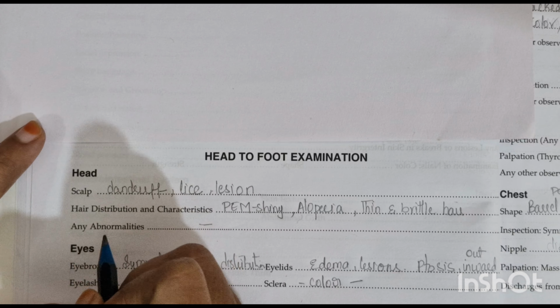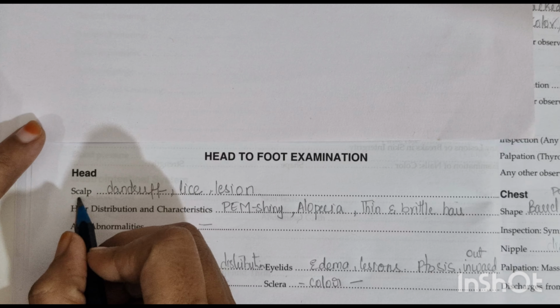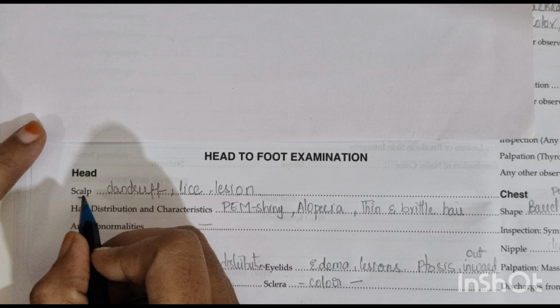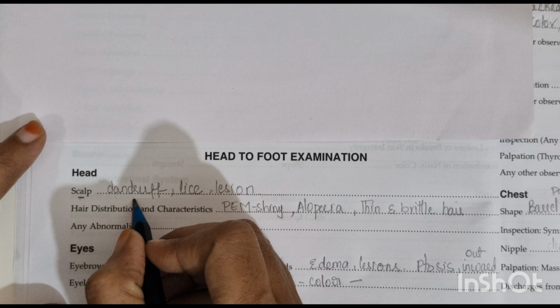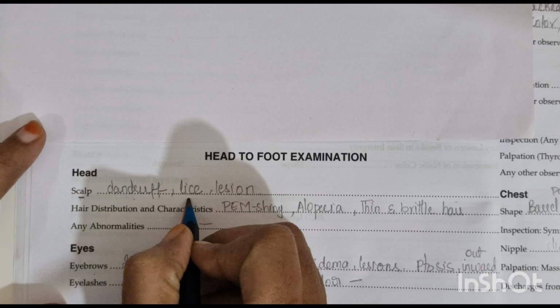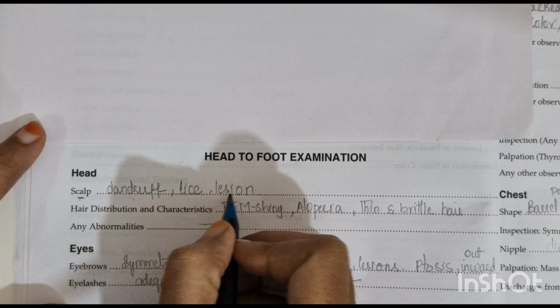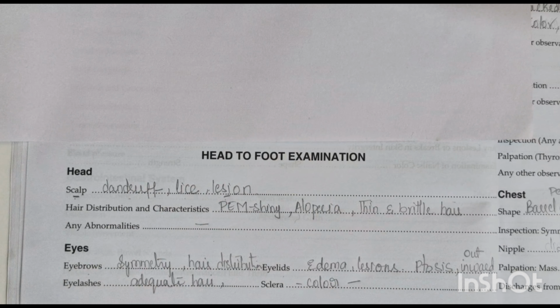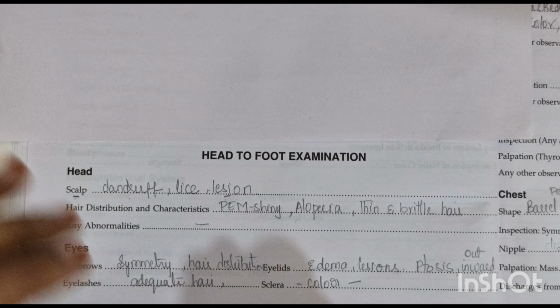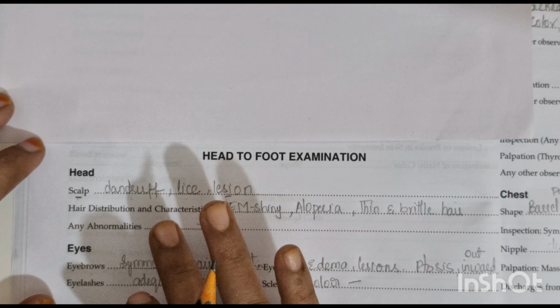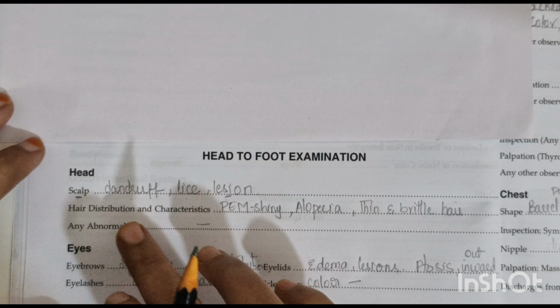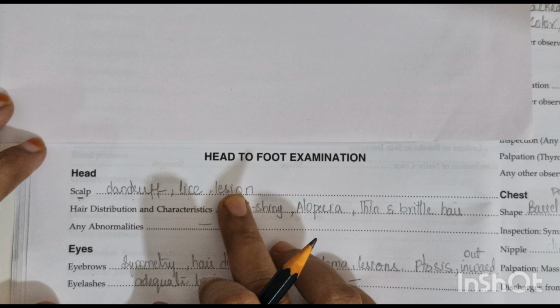So in the head, what all will we examine? The first one is the scalp. In the scalp, you have to see whether there is any dandruff, lice or any lesions. Bleeding, like wounds, that is called lesions. If none is present, that scalp is called a healthy scalp. If anything is present, you have to write it here.